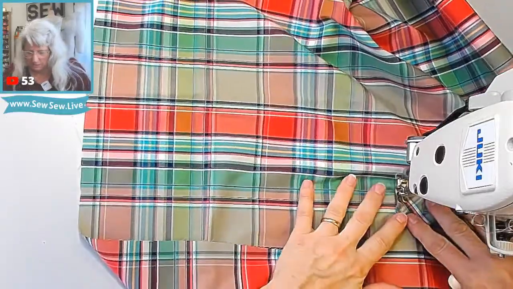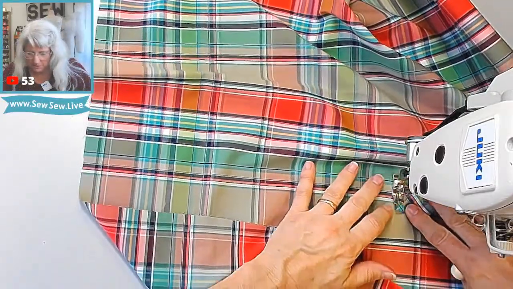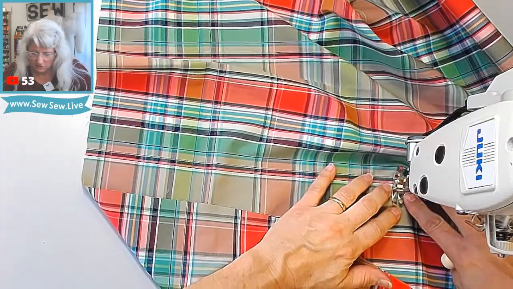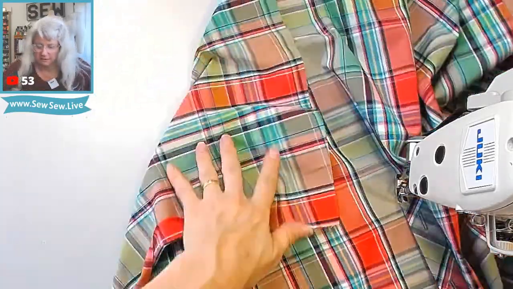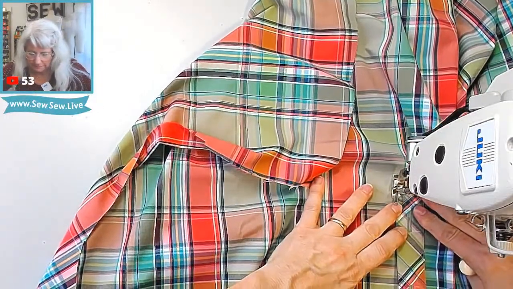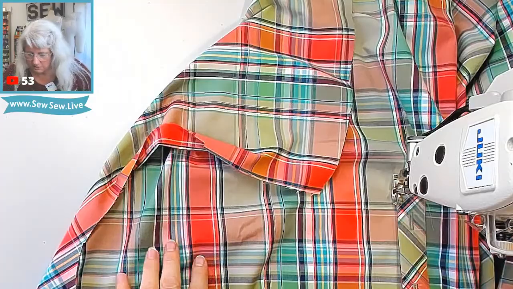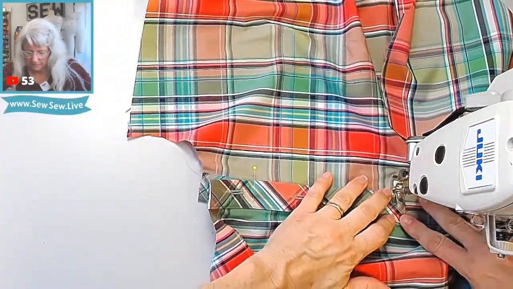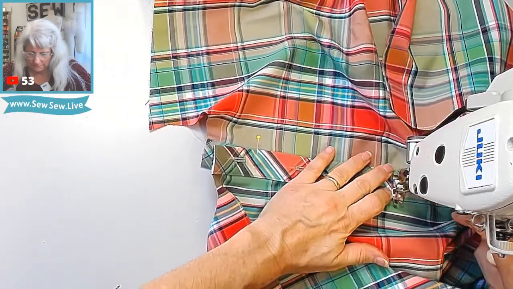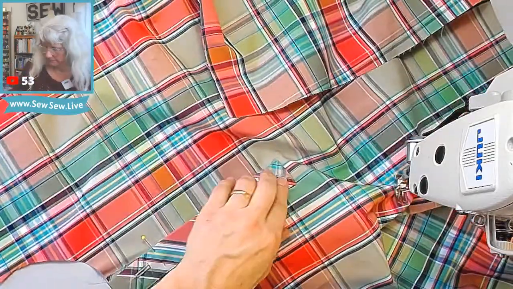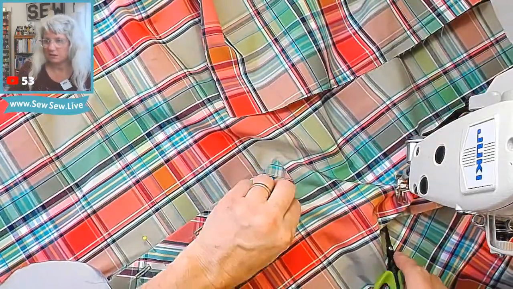Always stop needle down in these really precarious situations. We're gonna go across the bottom. It's okay if you catch the under placket, the left one. We're gonna go up just a little bit, 4 stitches, about 1/4 of an inch. And then I'm gonna go straight over. Just like that.